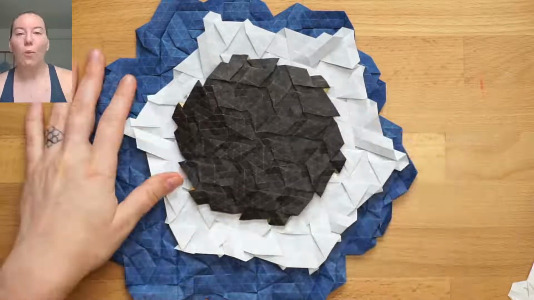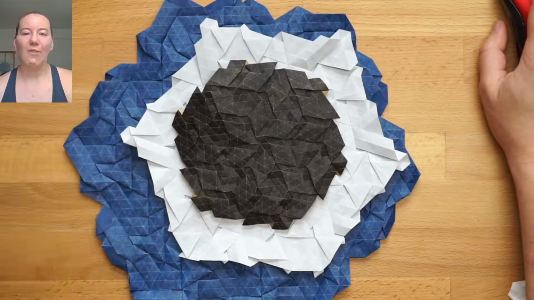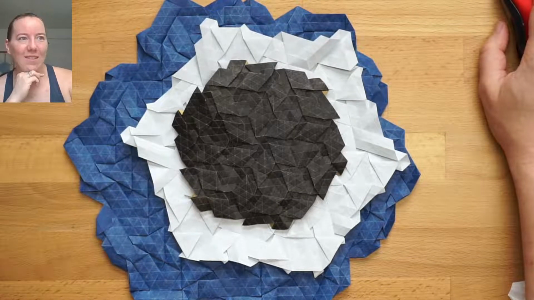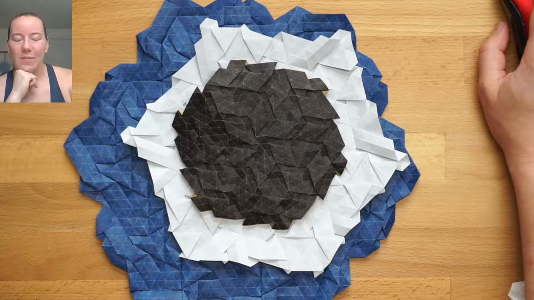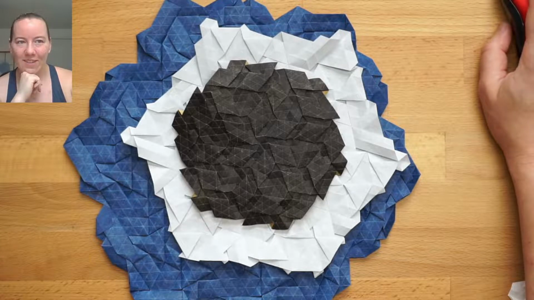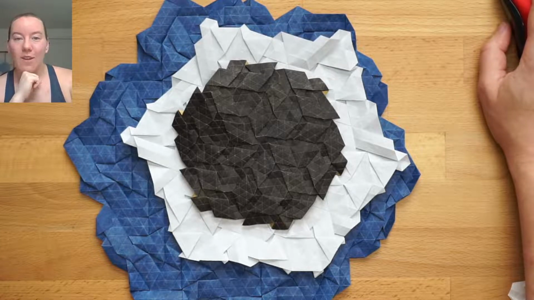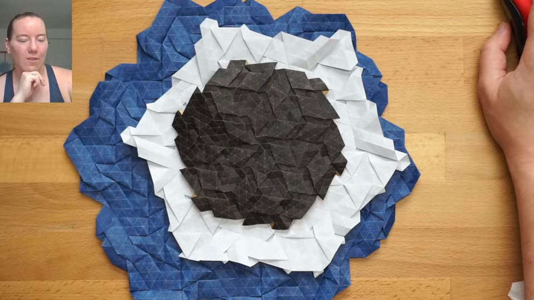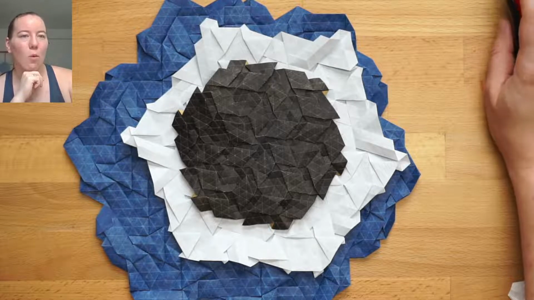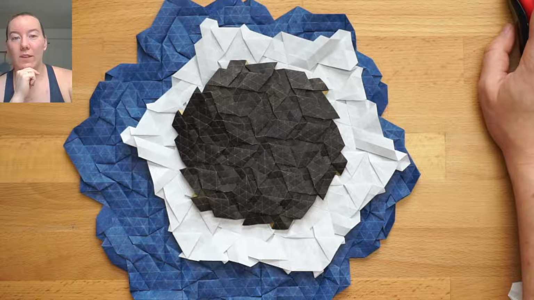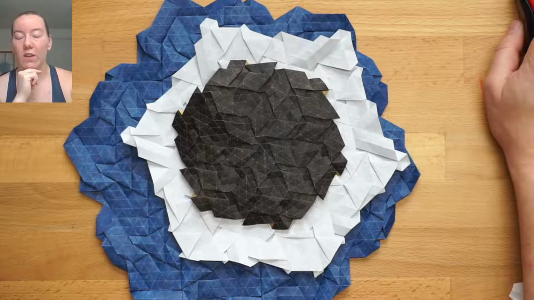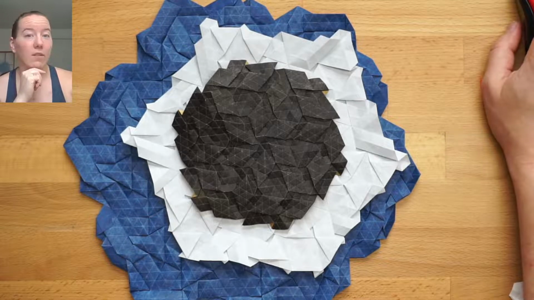So with that, I will conclude this talk on hexagonal symmetries in origami tessellations, and I invite you to go search, discover, find where you can see these symmetries in tessellations that you see online, and perhaps things you've already folded.